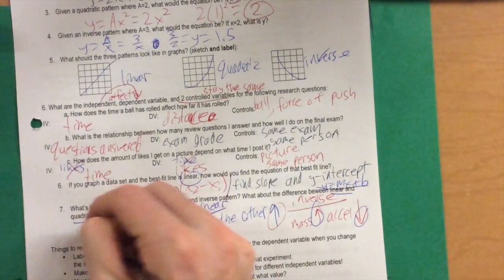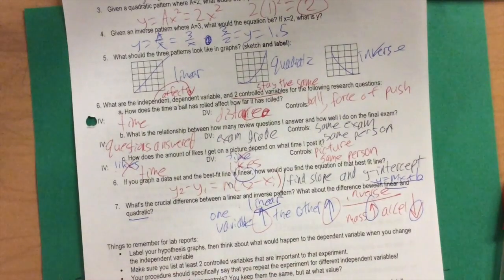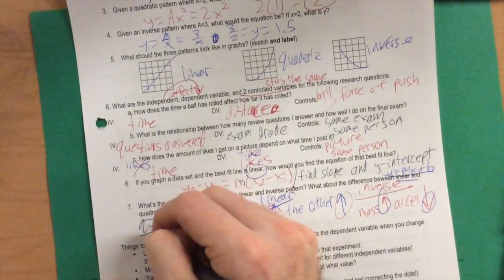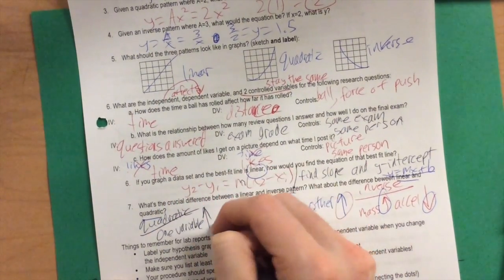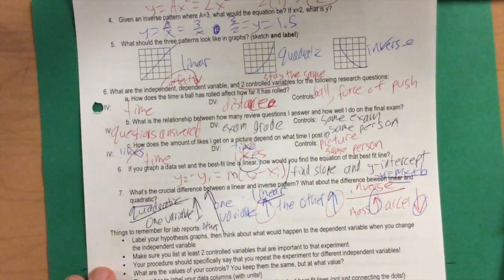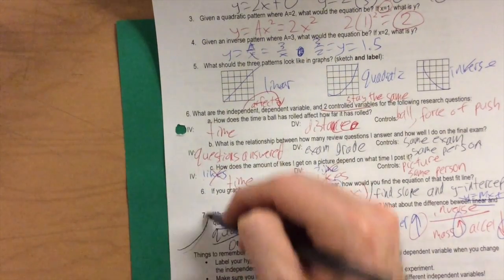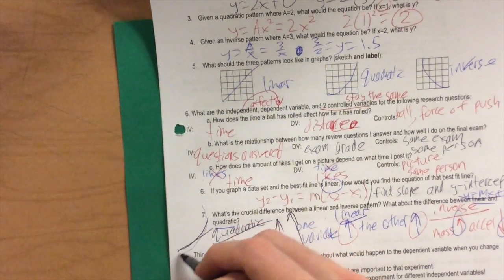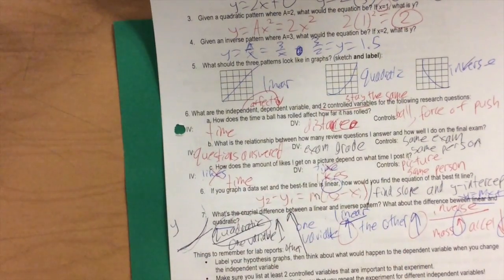And then linear and quadratic. Well, this is still linear, but in quadratic, one variable goes up, the other goes way up. That's the crucial difference. That's why it's a curved line, because it starts off slow, but it's going to go up even faster. Whereas linear, if it starts off like this, it would only go like this. So in quadratic, the y variable goes up faster than in a linear situation.